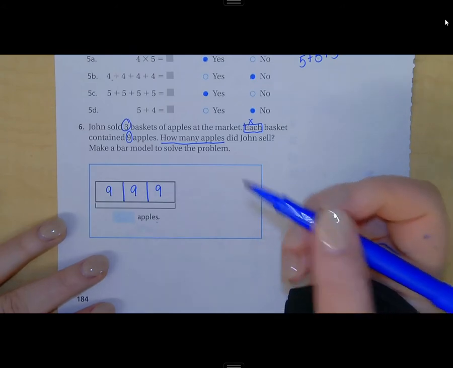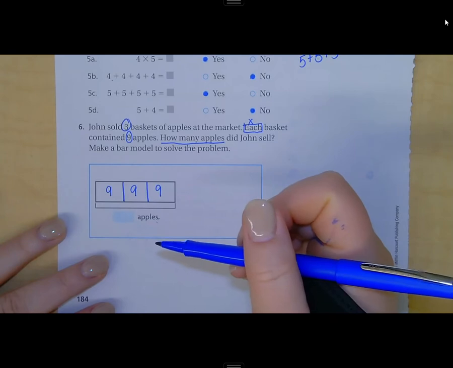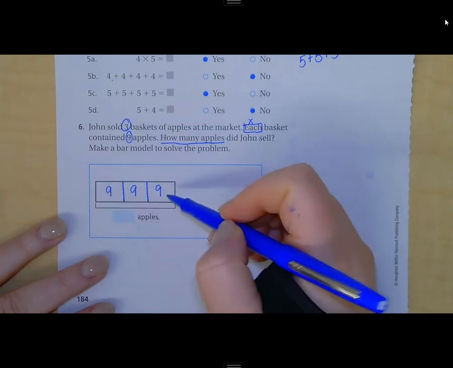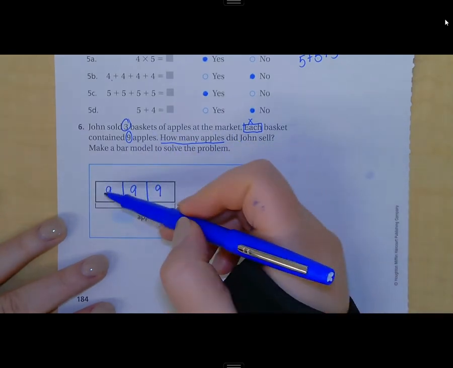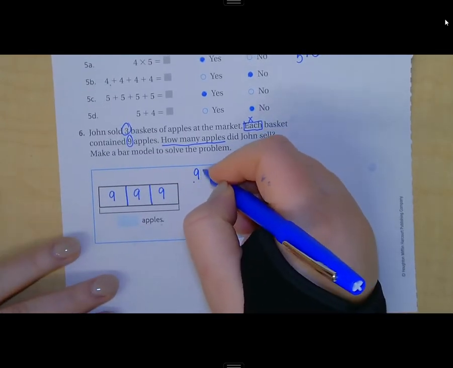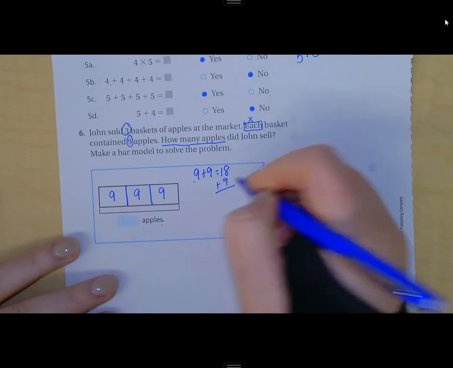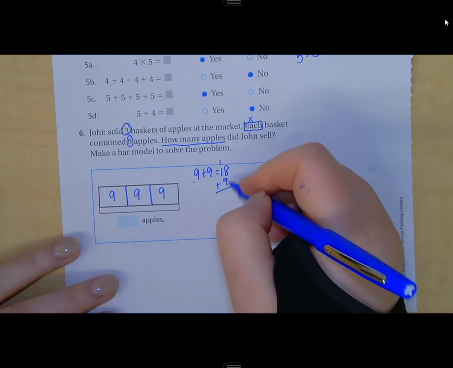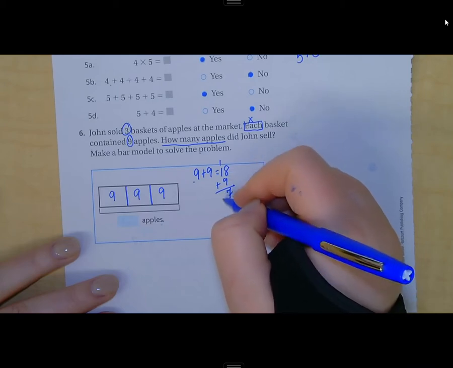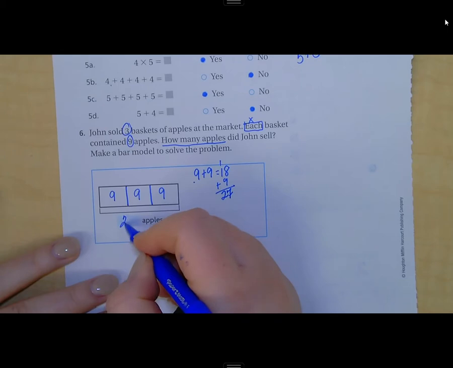Now, there's different ways you could solve this. You could skip count by 9. Some might say that's too difficult. You could use repeated addition. So I could say 9 plus 9 is, I'll do it this way for you. 9 plus 9 equals 18, plus 9. 8 plus 9 is 17, so I know that it totals 27 apples.